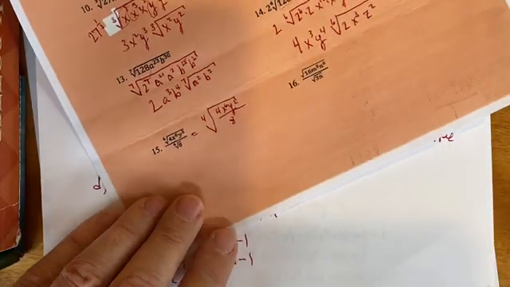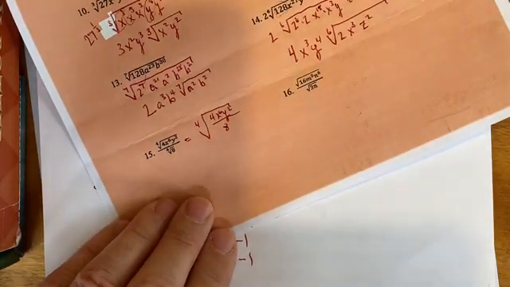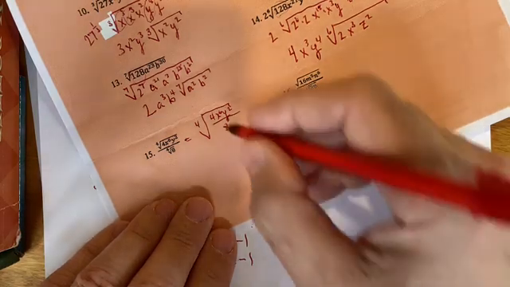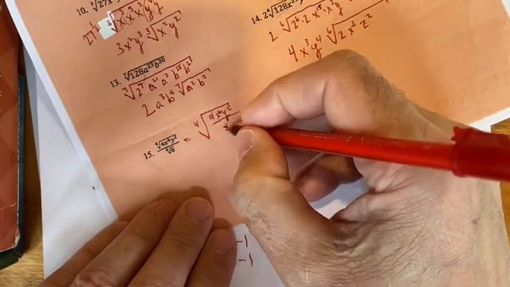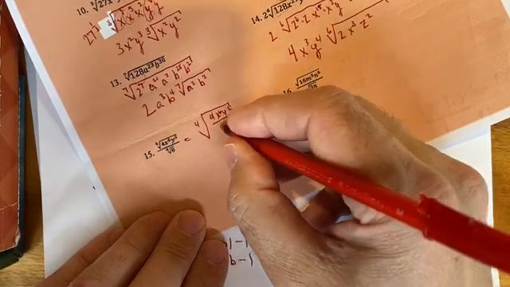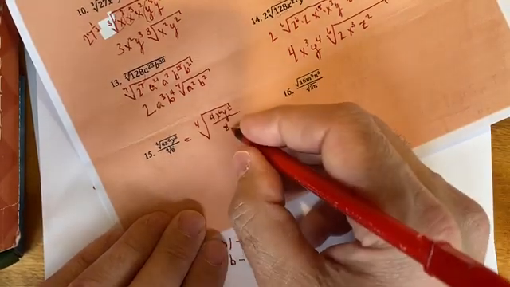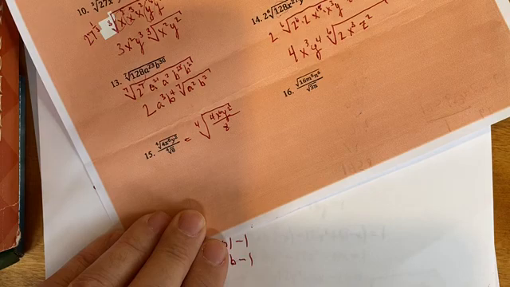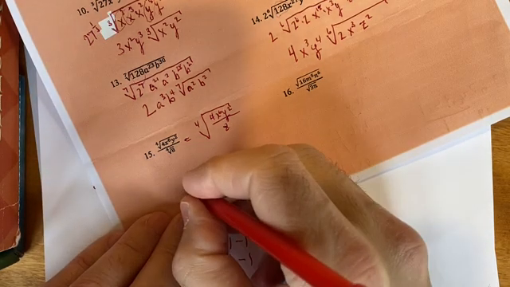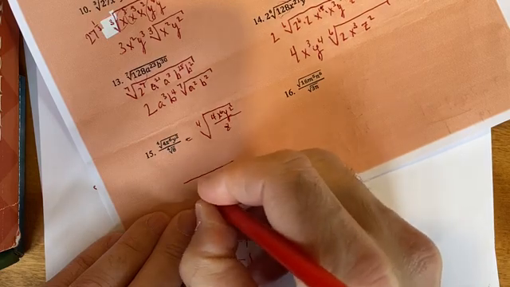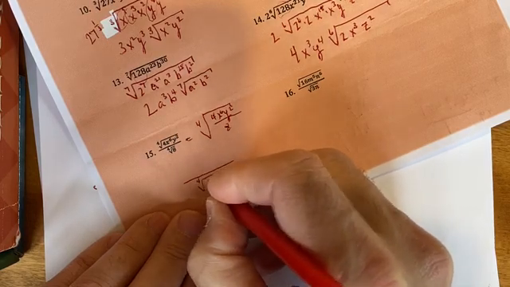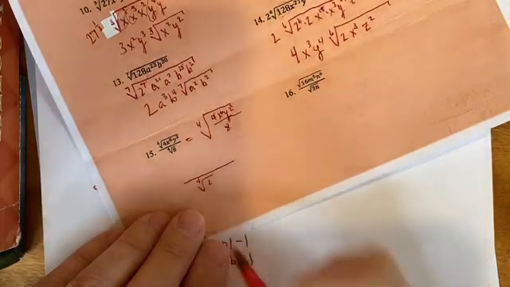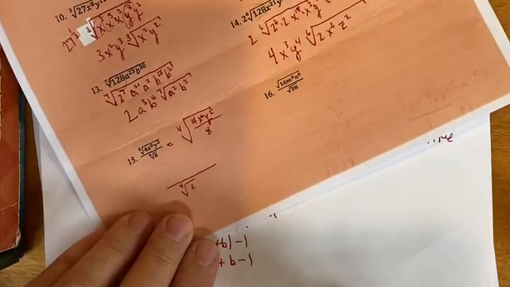Now, 4 and 8 can reduce, but it would leave simply a 2 on the bottom. Let's do it. A 4th root of 2. It's going to turn out that was a waste of time, but let's still do it.